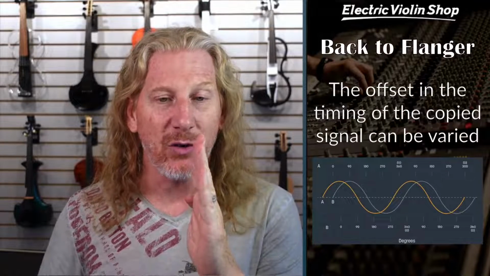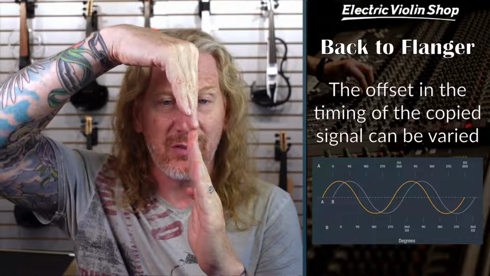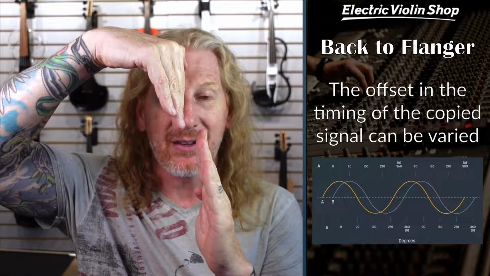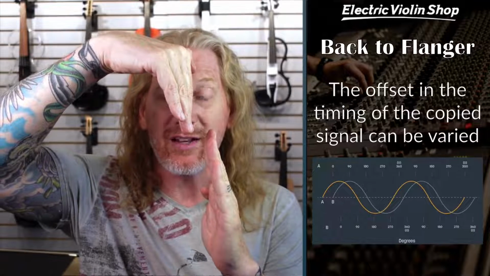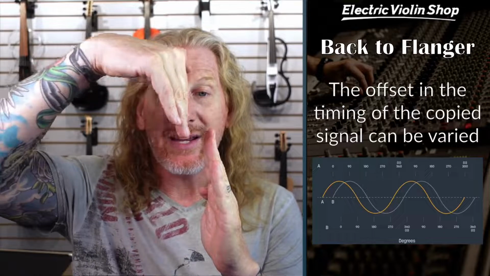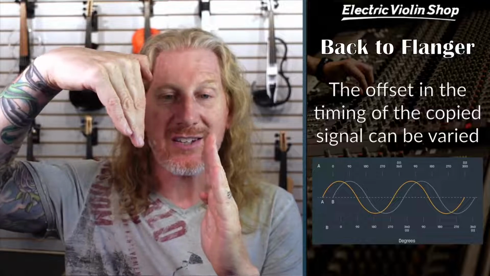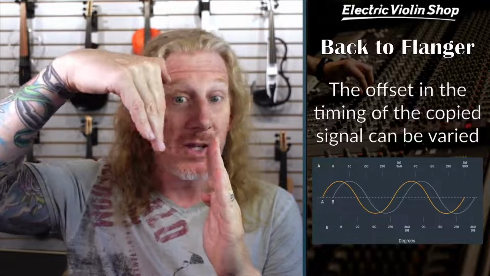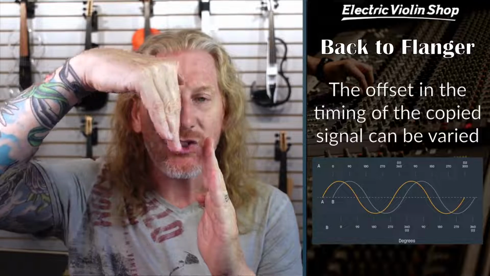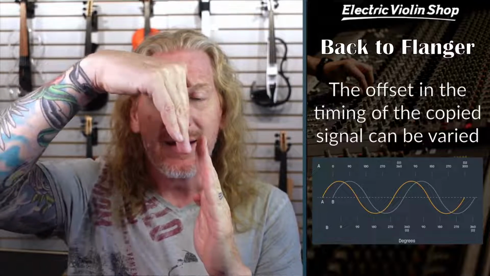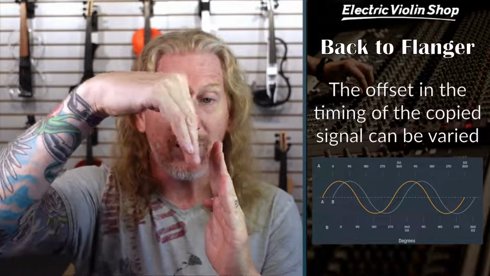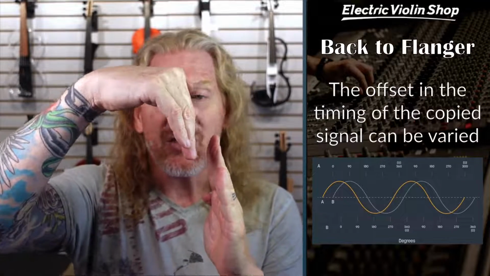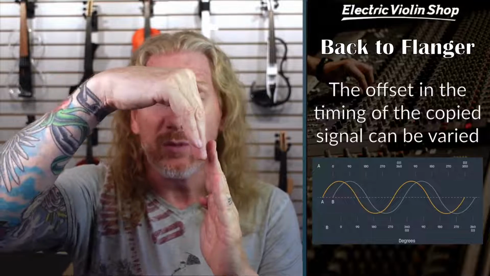Back to this flanger. So we've got your signal that's coming through, and then we've got a copy of your signal, and we are time delaying that copy. But what if we attach an LFO and we can change how much that time delay is delaying, and it's just kind of cycling back and forth in this area, and we can control how much it's delaying, we can control how fast it's delaying, but it's always delaying, and then that thing is always moving.